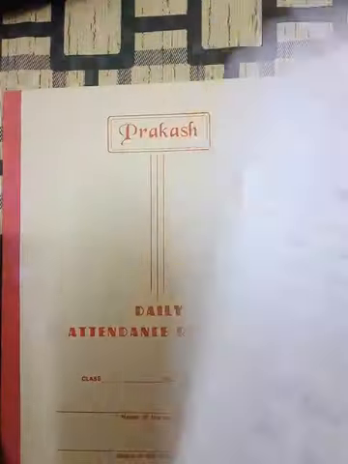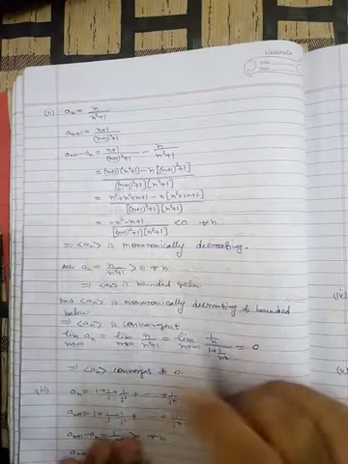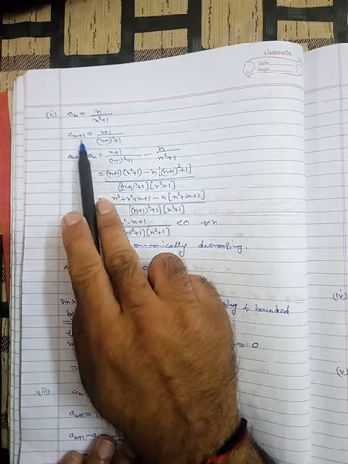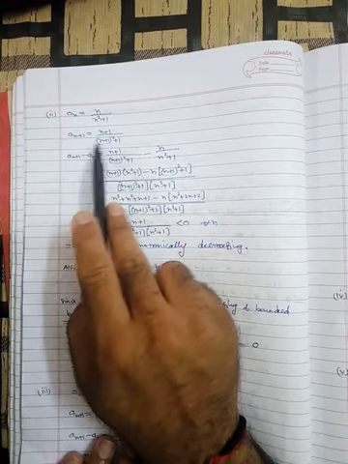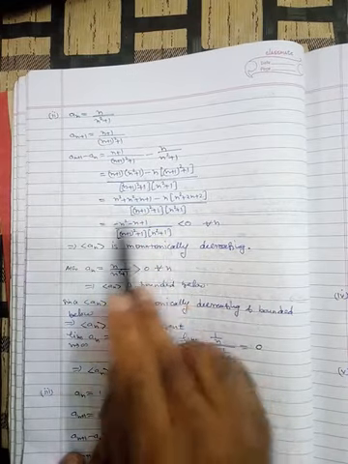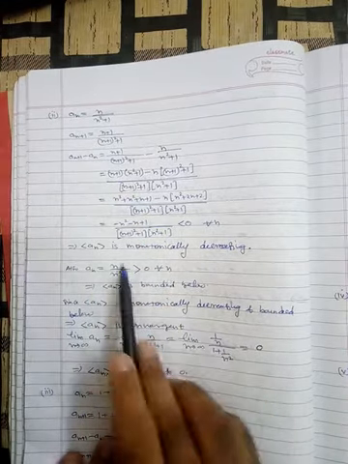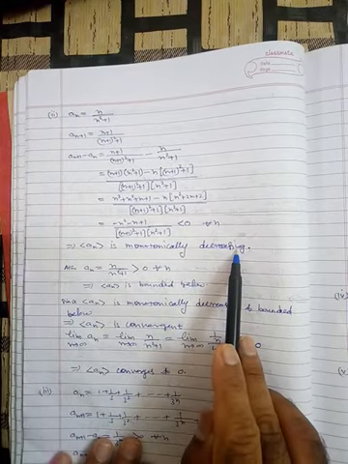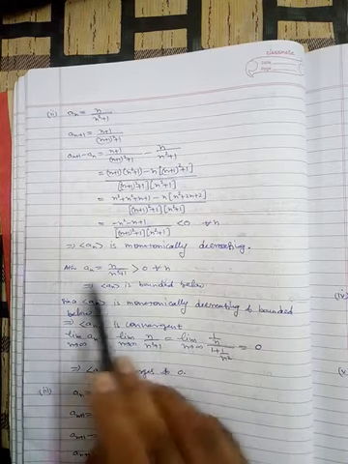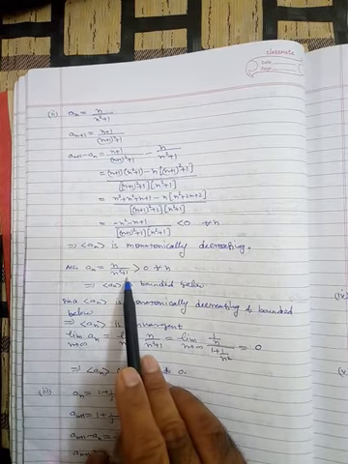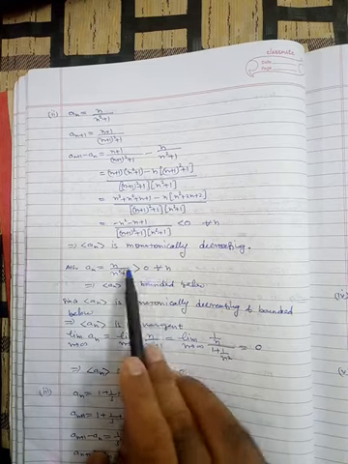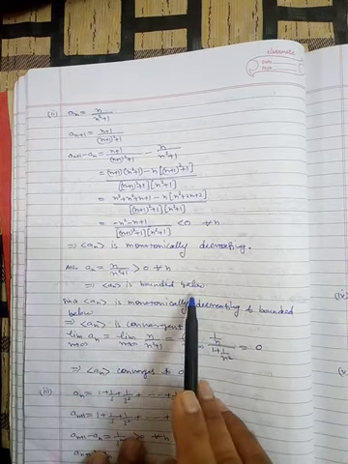Similarly, the second example: an is n by n square plus 1. An plus 1 will then be n plus 1 upon n plus 1 whole square plus 1. Take the difference of these two. After simplification, we get a negative value. So again, this is a monotonically decreasing sequence. We have to show that the sequence is bounded below. Since an is n by n square plus 1, this will be greater than 0 for all n, because n is a natural number. Hence we can say that this sequence is bounded below.